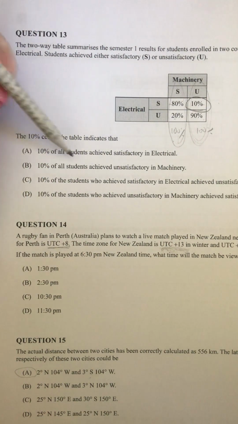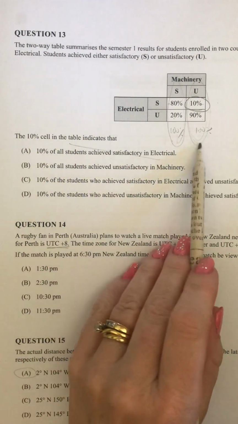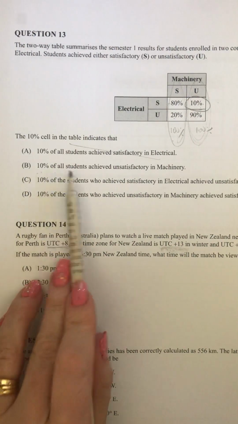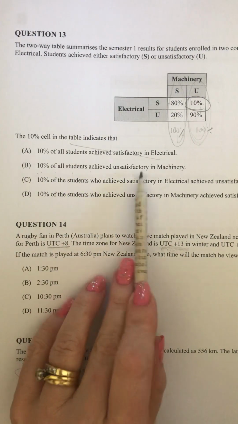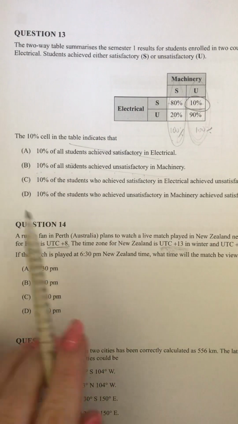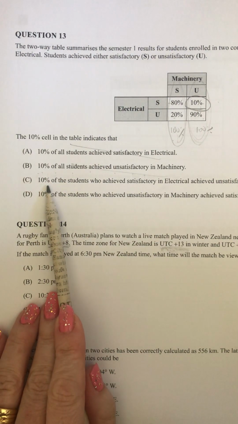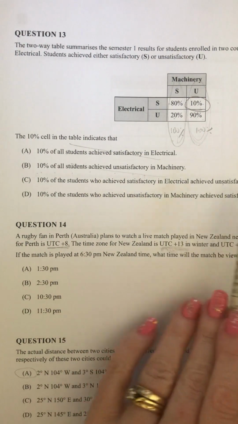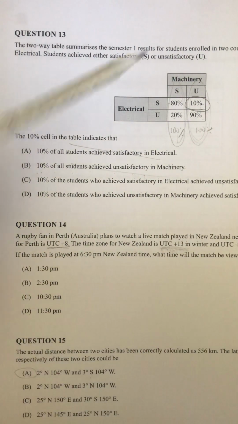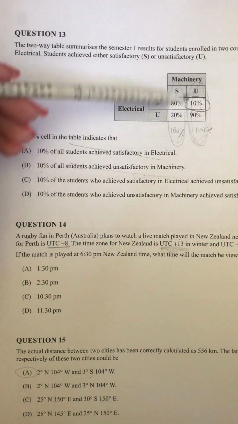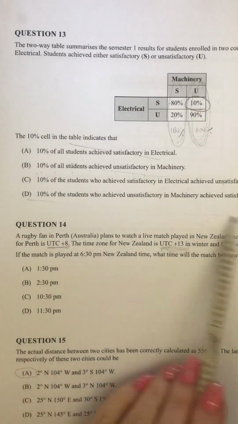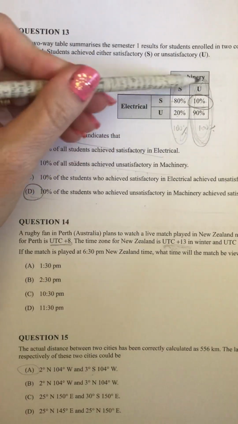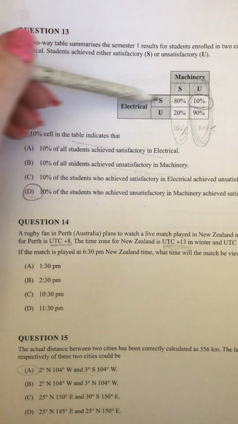So the 10% of all students, we know it's not going to be that because it's the 10% of the unsatisfactory machinery ones. Then it's got 10% of all students achieved unsatisfactory machinery. No, again, it's not of all students. So then we get down to here with C and D. 10% of the students who achieved satisfactory in electrical achieved unsatisfactory in machinery. So that's not what we're looking at. We're looking at the unsatisfactory in machinery. So that's our answer D. 10% of the students who achieved unsatisfactory in machinery achieved satisfactory in electrical.